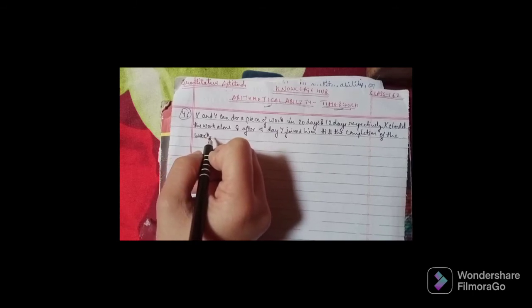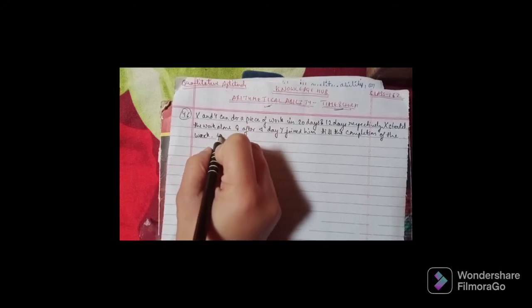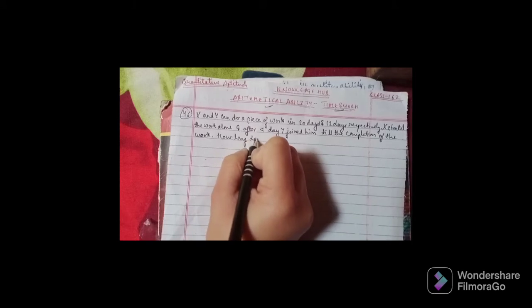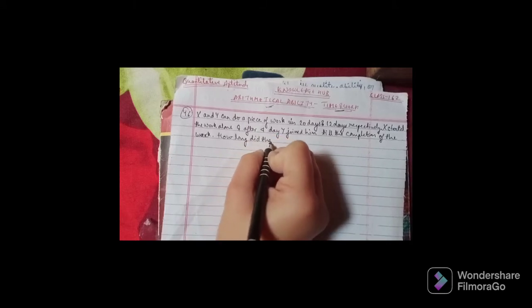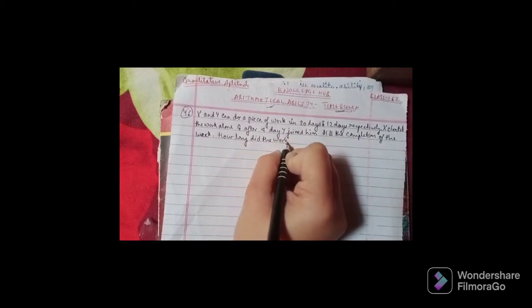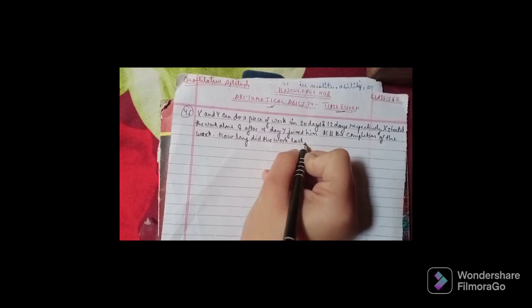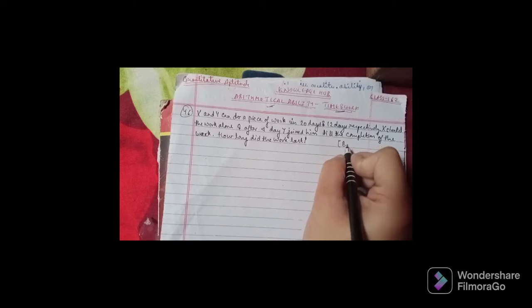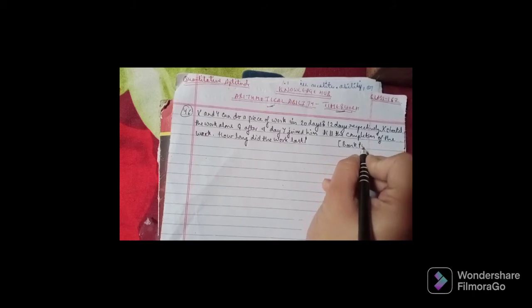How long did the work last? This has been asked in bank PO. The options for the same are 6 days, 10 days, 15 days and 20 days. So we go for it and find it out.